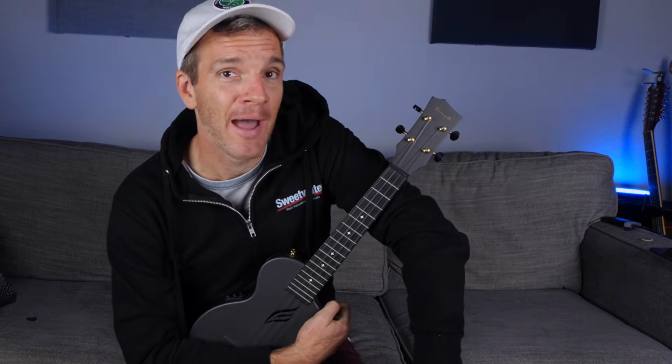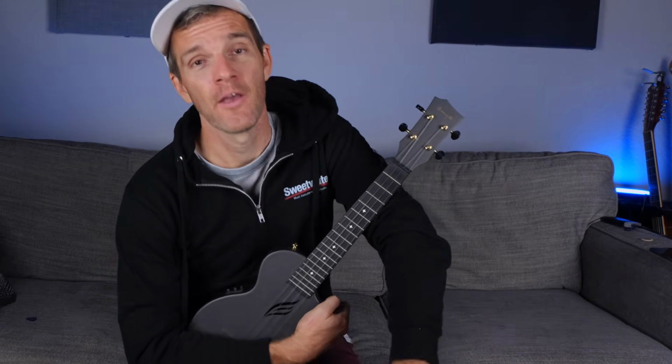So what do I mean by in context? All right, there are things called keys. A key is a collection of notes that sound good together. You can combine notes in a key to make a chord. Generally, a chord is 3 different notes.